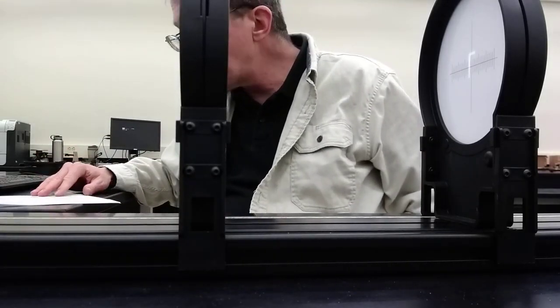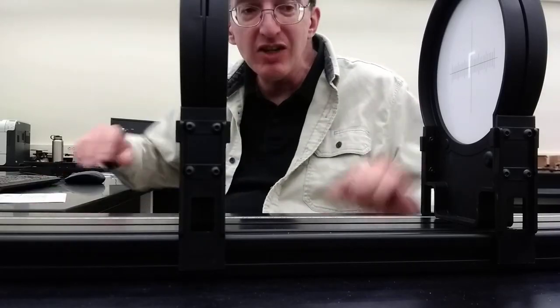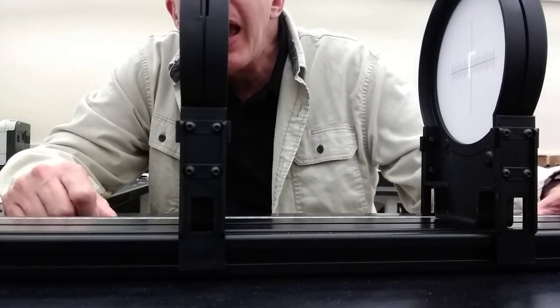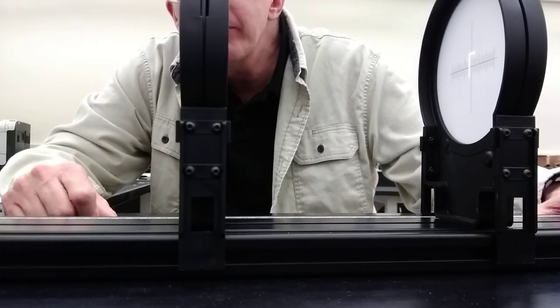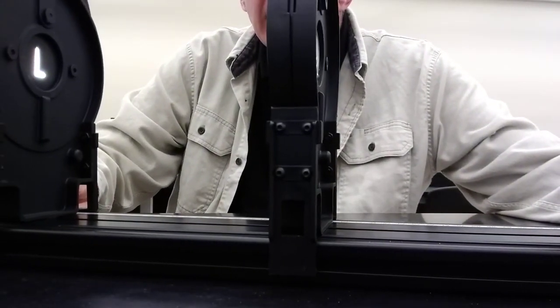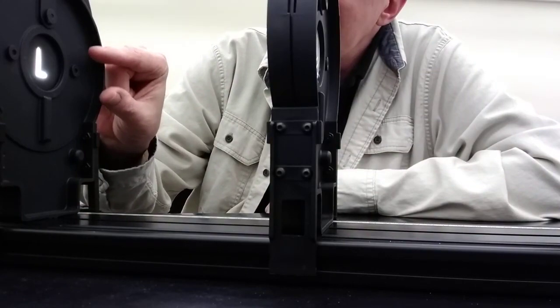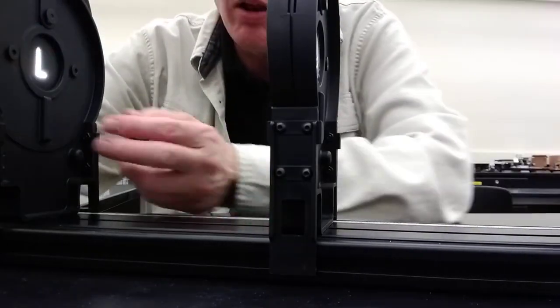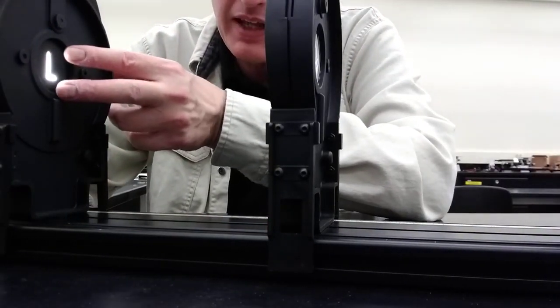Okay, I also want to check the magnification equation, and I can do that by comparing the height of my object, right, this L, that's the light source.